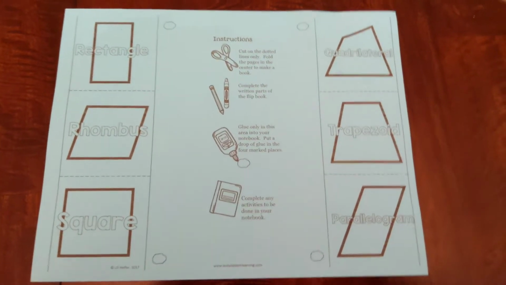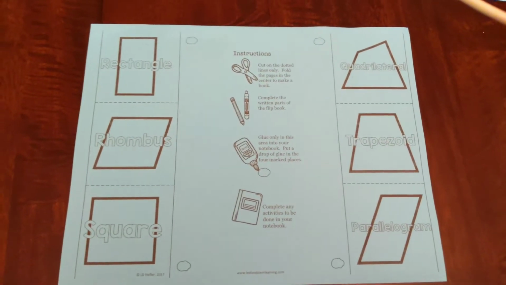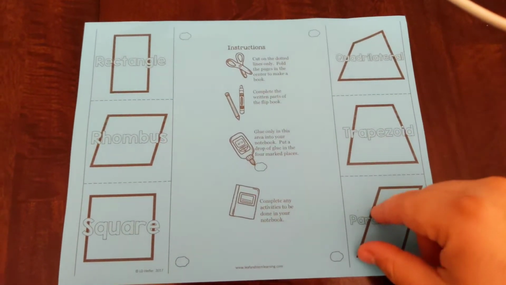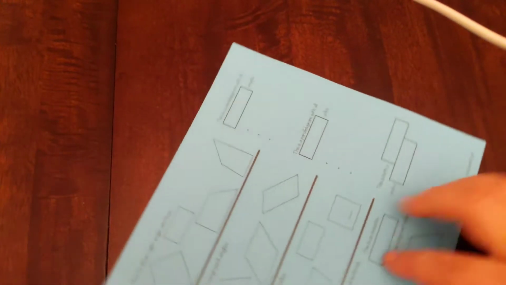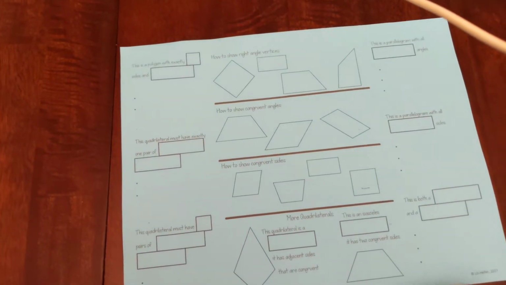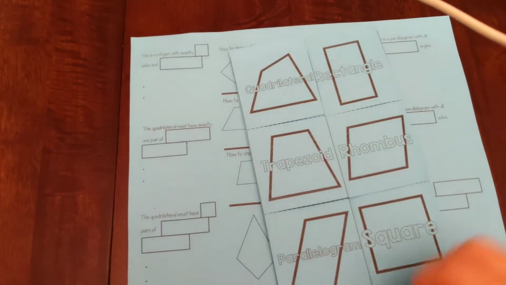Hey guys, this video is for you to do your notes while you are in the station. So this is the worksheet you need, the one with the quadrilaterals. This is the front and the back, and then this is the inside. We're gonna make a foldable, kind of looks like this one, okay?